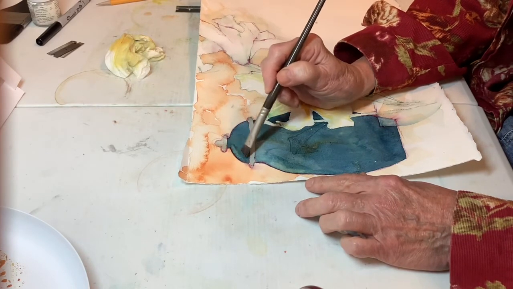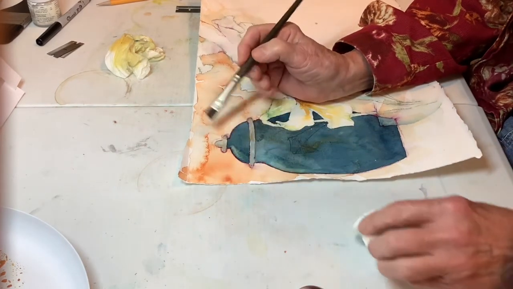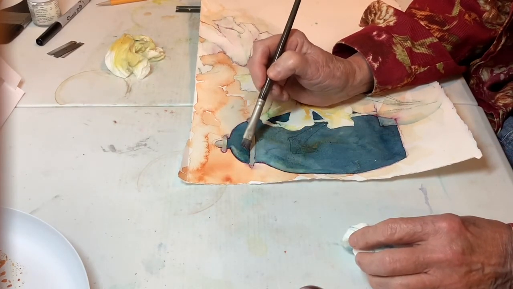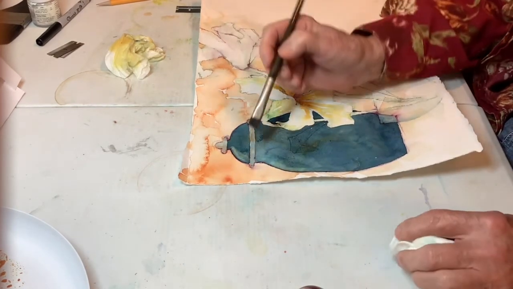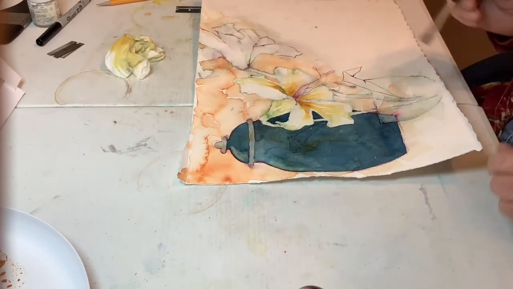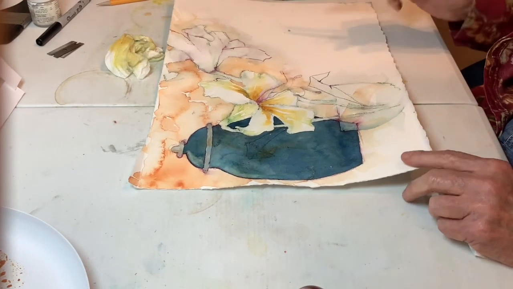I mean, you could put more of a highlight on there, but I'm just going to do a little bit because I really like keeping this kind of abstracted, if I dare use that word. Okay, so you can see that has some shape.